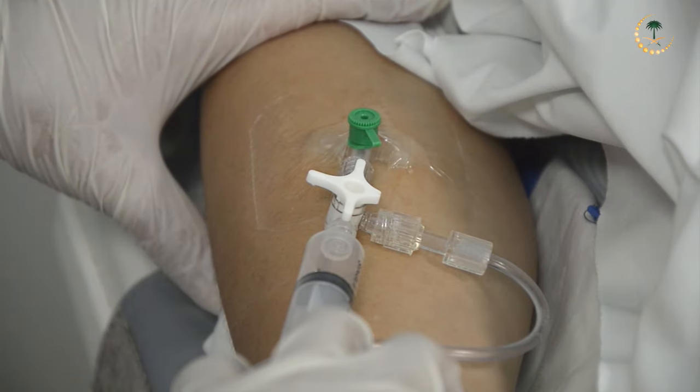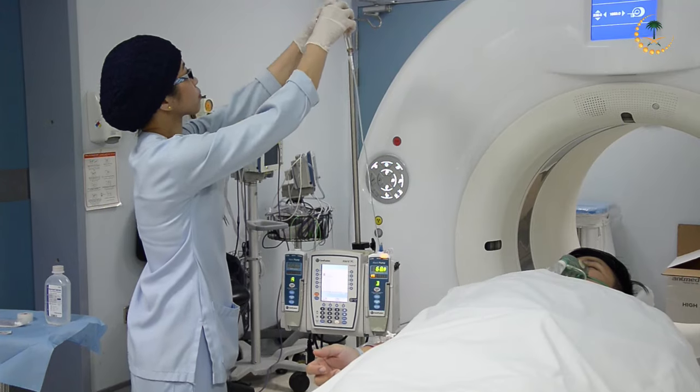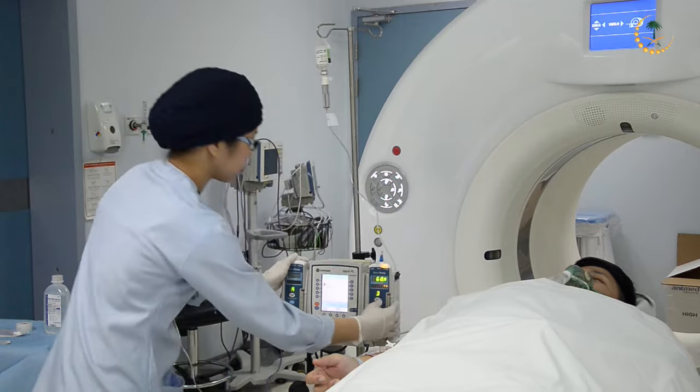10% of the calculated TPA dose is given as a bolus over 1 minute. The rest is given as an infusion over 60 minutes.